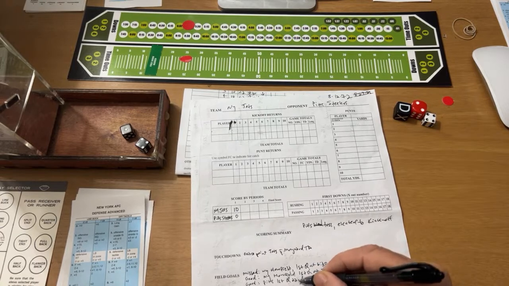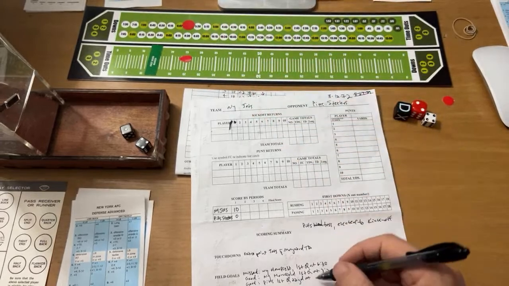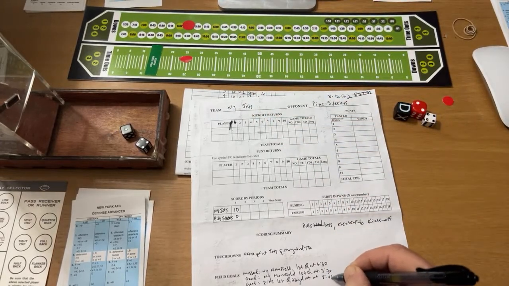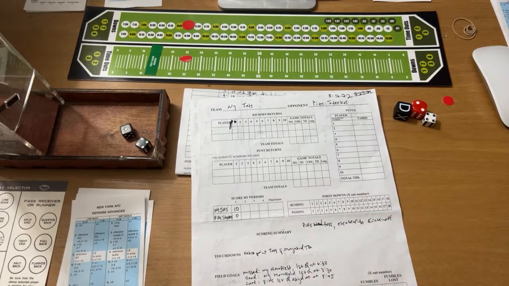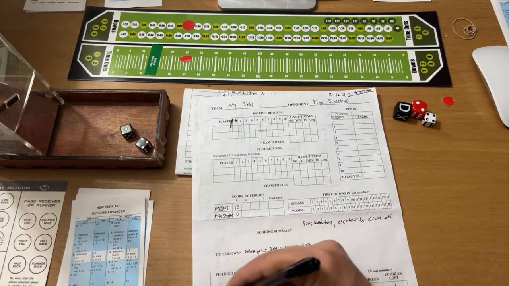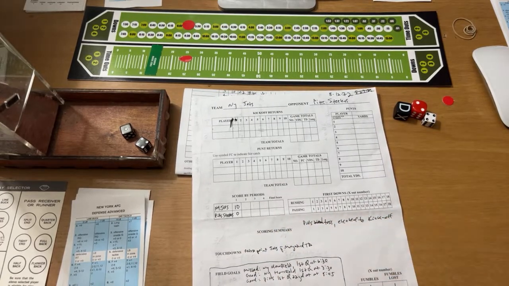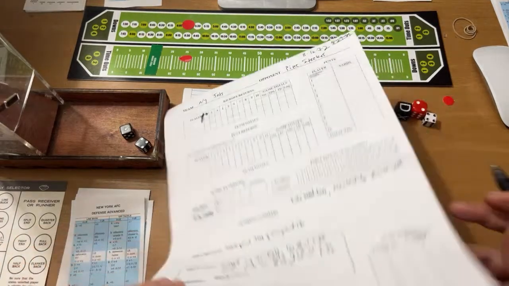I know you're supposed to add 7, so it's really at 29. Oh, this is the second quarter. Yeah, I'm sorry. This is the second quarter. Yeah, and it's a 10-10.